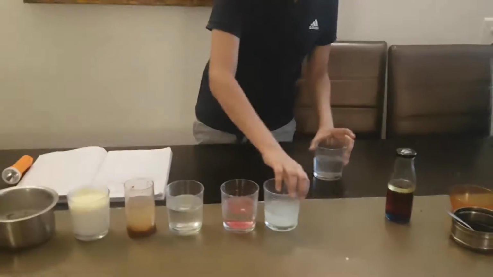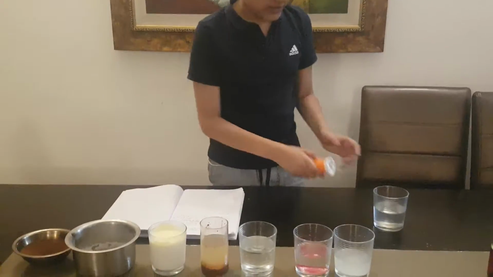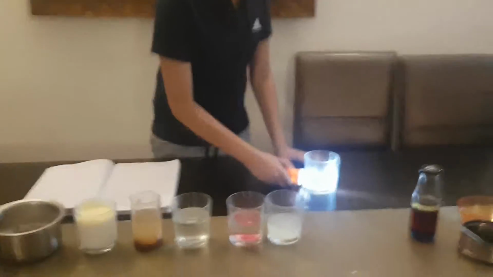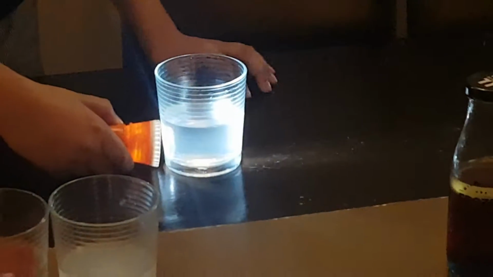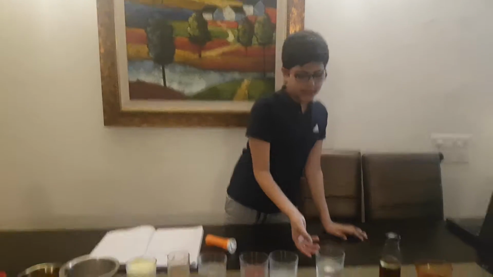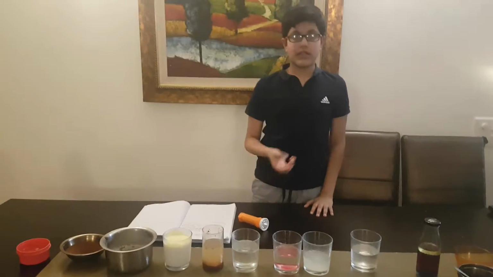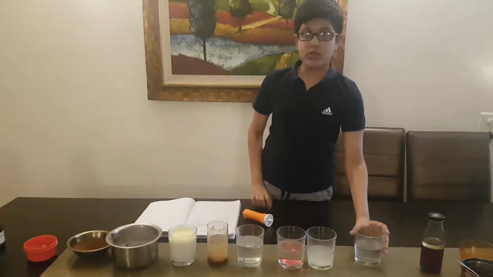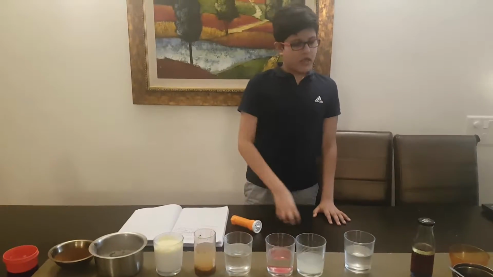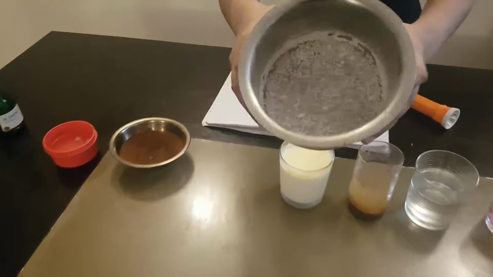Next I want to see whether this can pass light through it or not. As we can see here, a thick beam of light passes through. So this test is positive. Next, when I tried to separate the salt from the water, I used boiling. I boiled the solution on the gas, and when the water evaporated, the only thing that was left was these salt crystals.